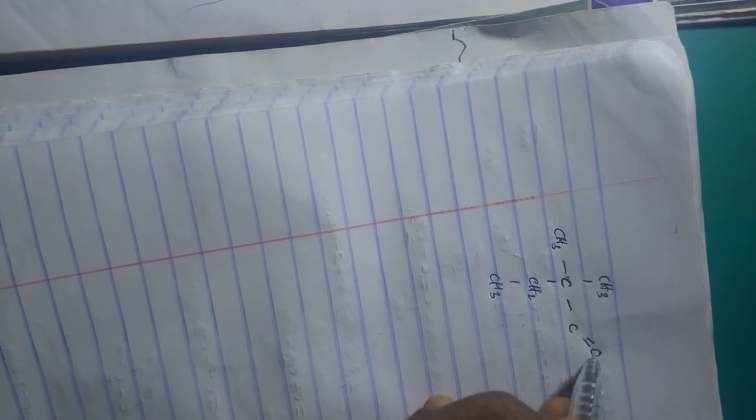Now look at this question. Question 27. We have CH2, then CH3, then CH3 also, then CH3 here, then C double bond O, then OH. Now if you look at this question, what is the first thing you have to do?